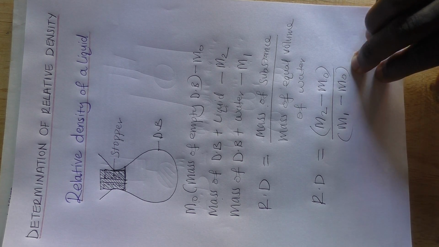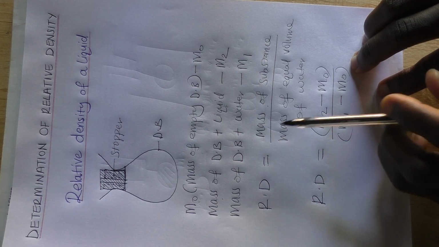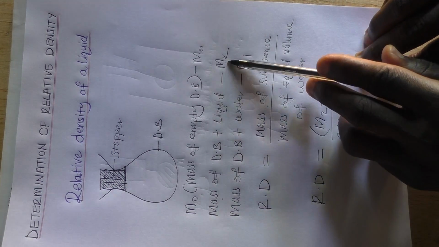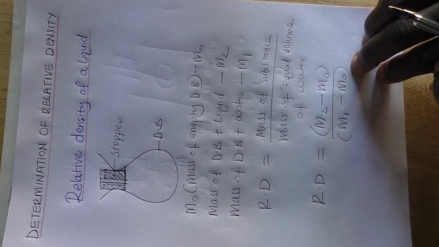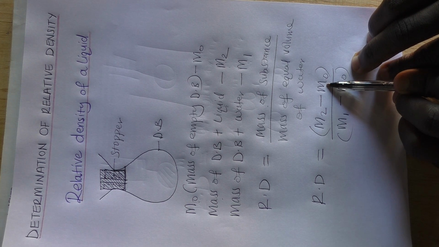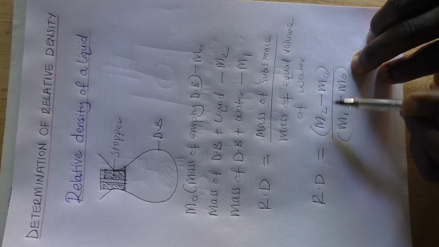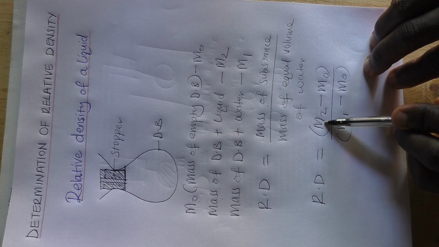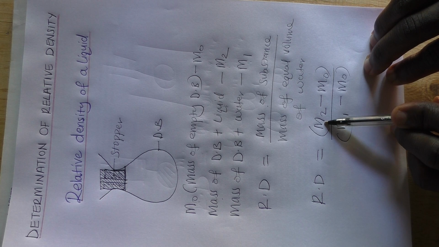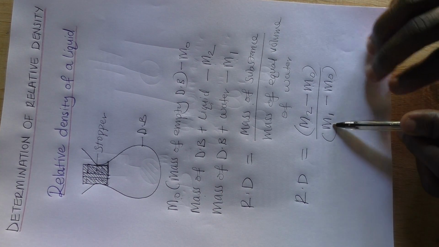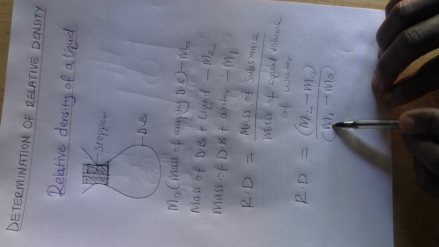Hence, mass of a liquid will be the mass of the liquid plus density bottle, that is M2, minus the mass of empty density bottle, giving us the mass of liquid as M2 minus M0, where M2 is mass of density bottle plus liquid and M0 is mass of empty density bottle, over the mass of equal volume of water.